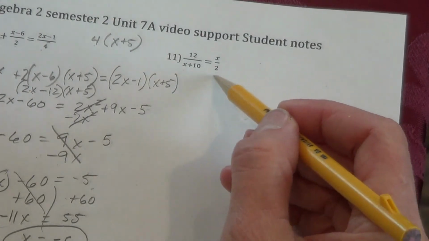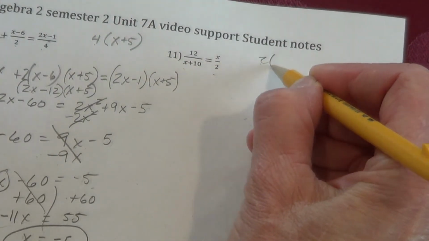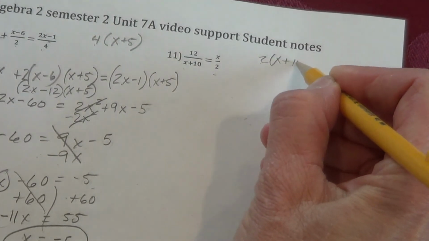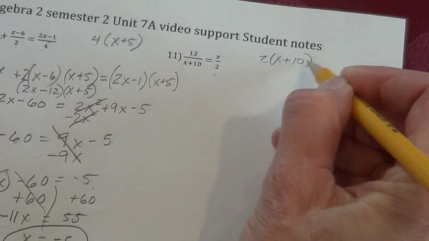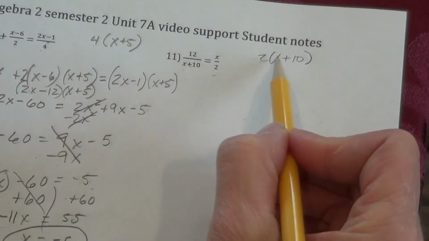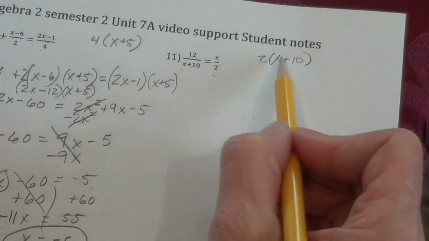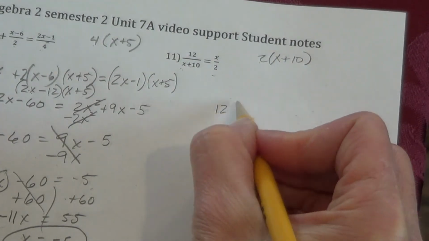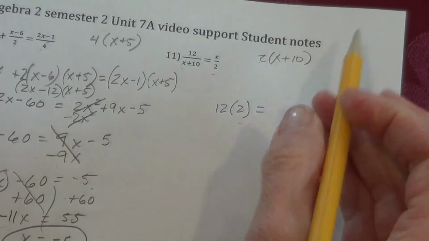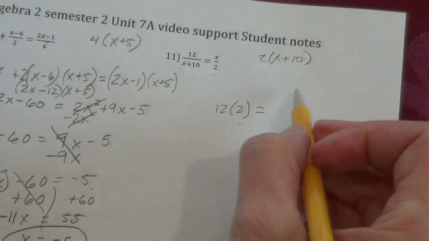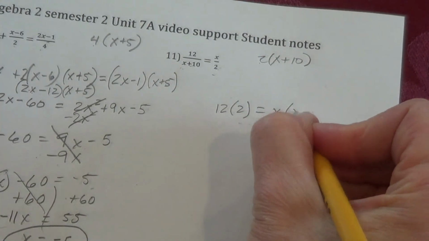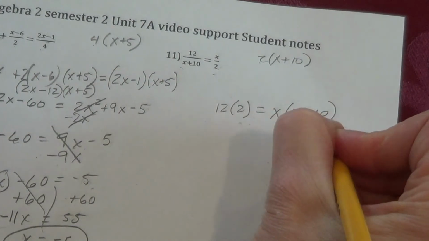My lowest common denominator here would be 2 times x plus 10. So when we multiply this first fraction by our lowest common denominator, the x plus 10 reduces and we get 12 times 2 equals, and this one the 2 cancels, so we get x times x plus 10.